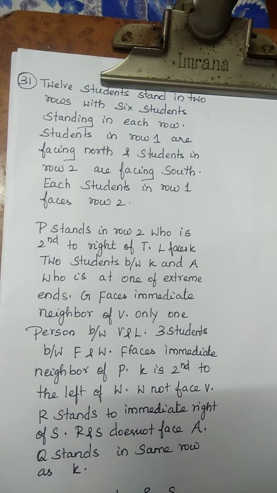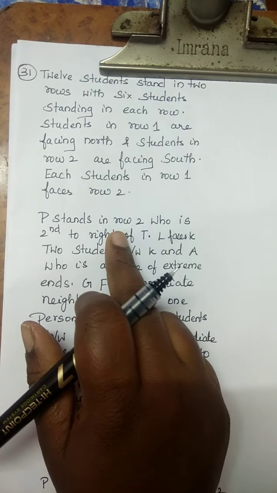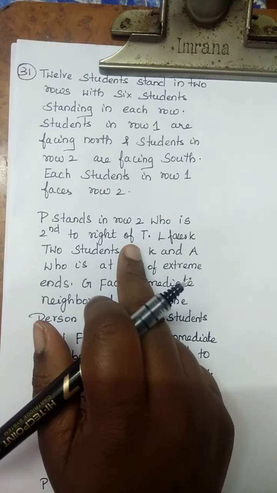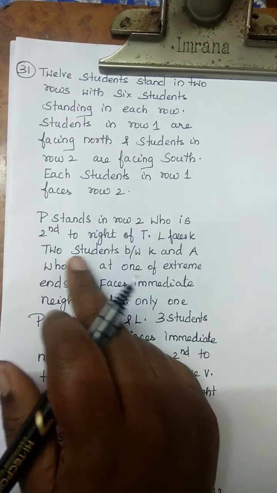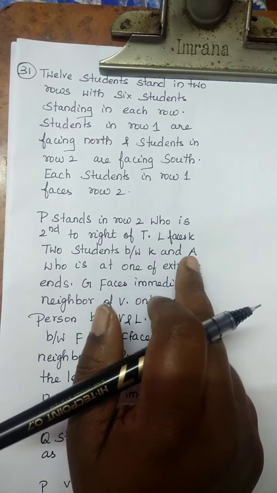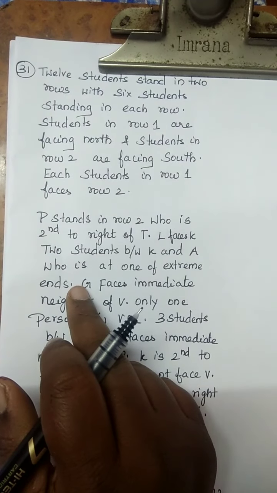Now we are going to read the second para. P stands in row 2. Who is second to the right of T? L faces K. 2 students between K and A. Who is at one extreme end?